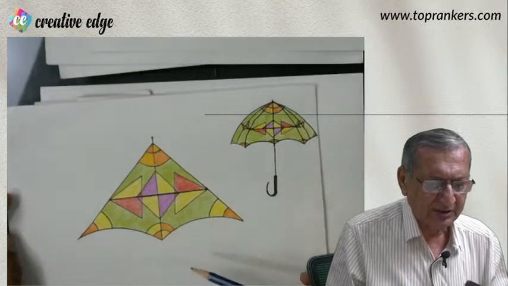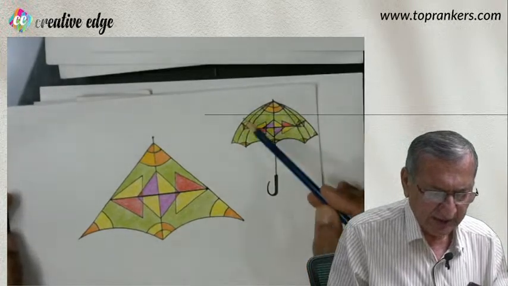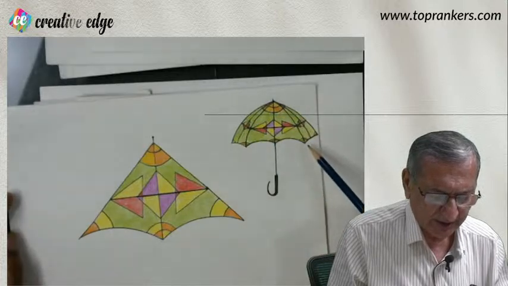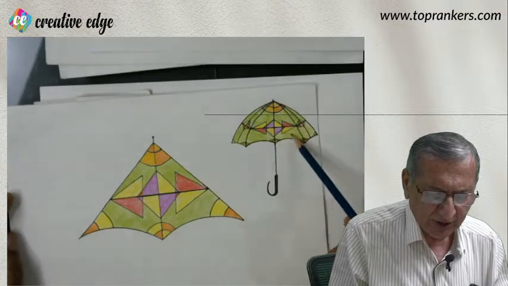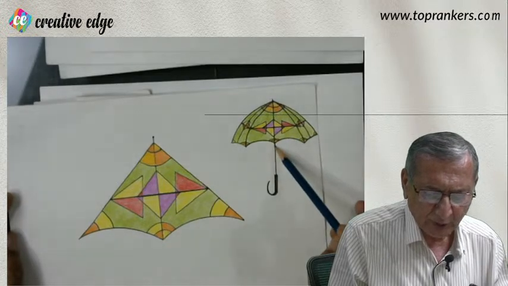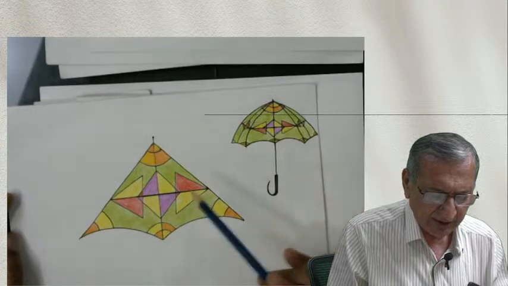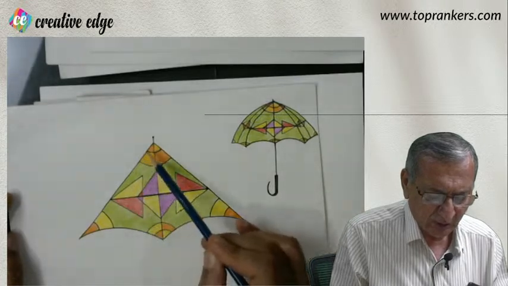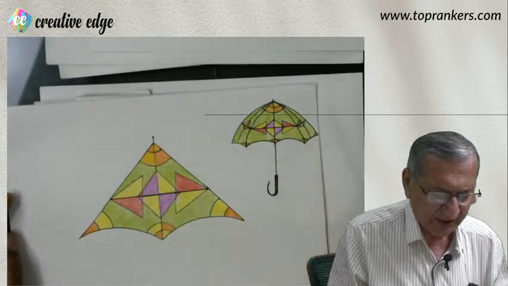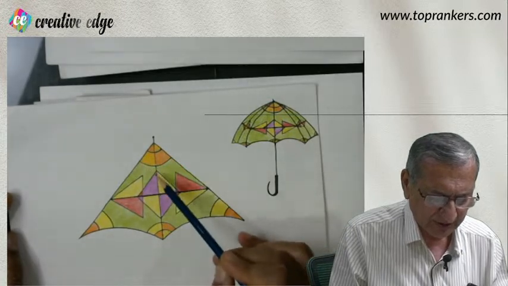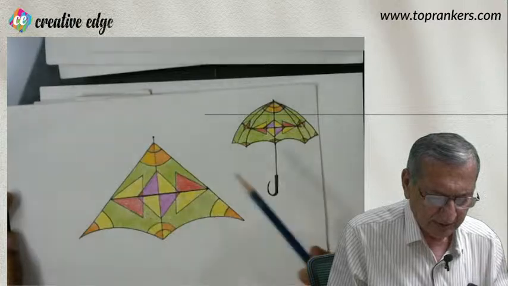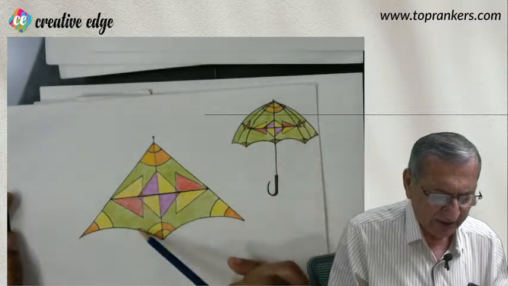Now in this design, I have first made the umbrella here, shown the design on the umbrella, taken two leaves of the portions of the umbrella and made a total geometrical suggestive design, wherein I have used a semicircle, squarish design and a triangle.